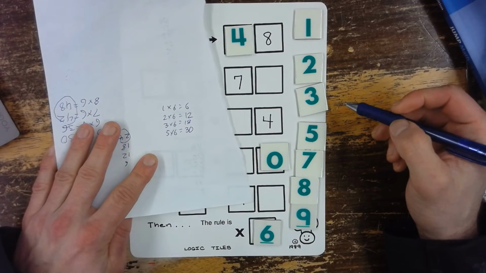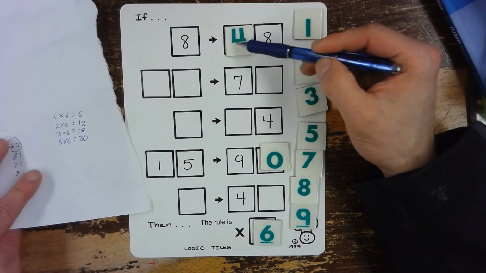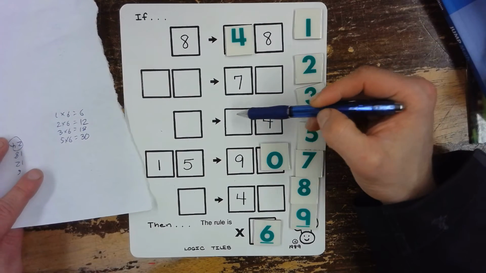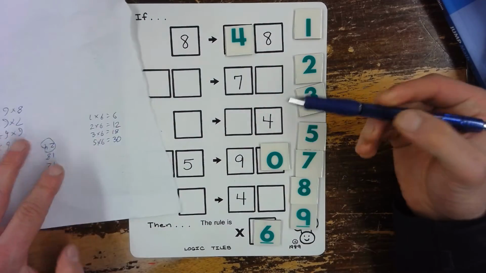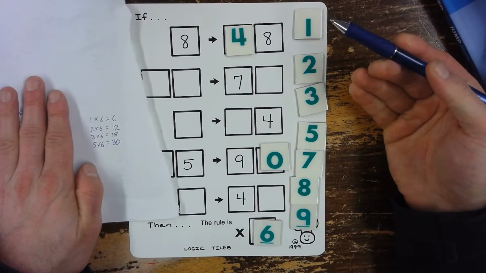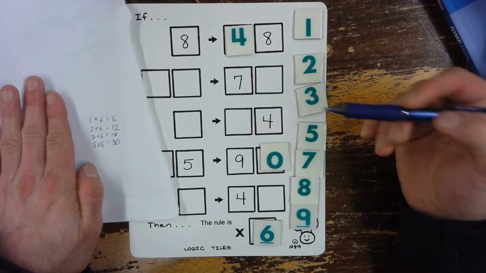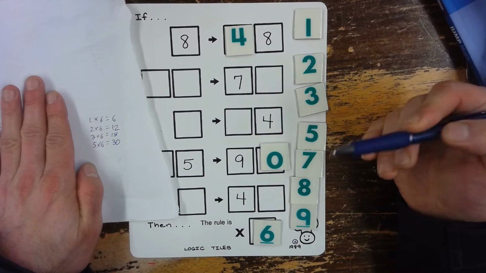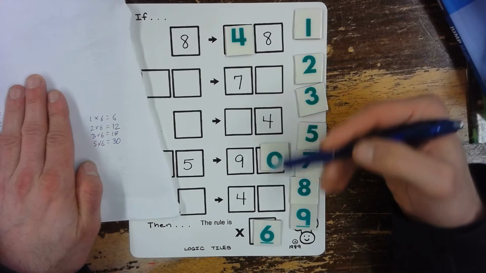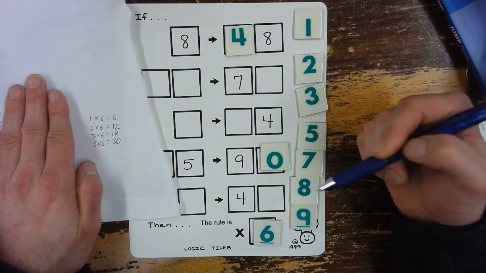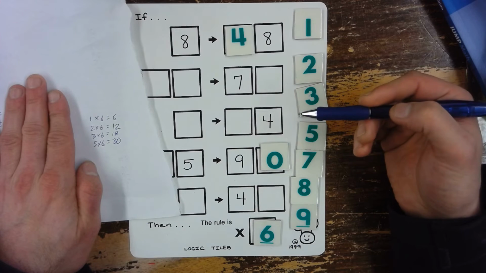5 times 6 is 30. 30 can't be there. And I want you to notice how you have to be patient. You have to have strategies for hard times, right? When you start to get frustrated, you know how to breathe and slow down, stay organized, make peace with your mistakes.